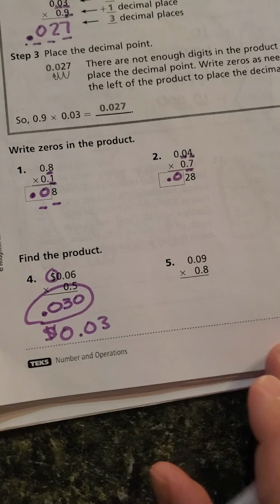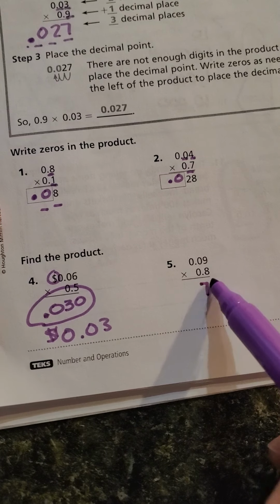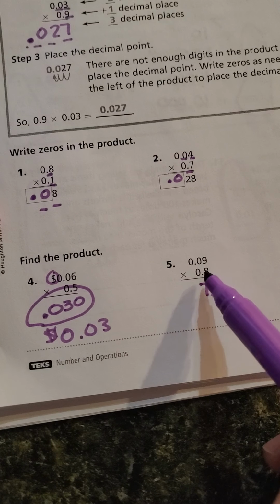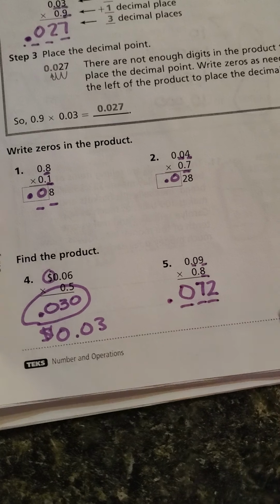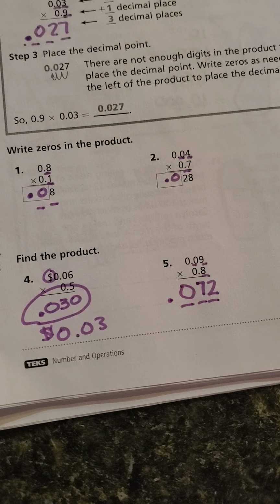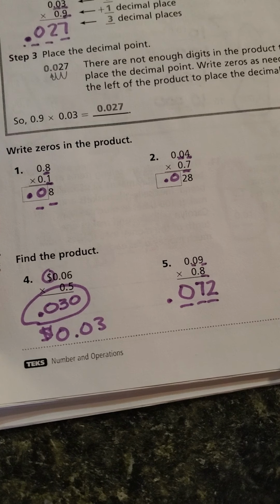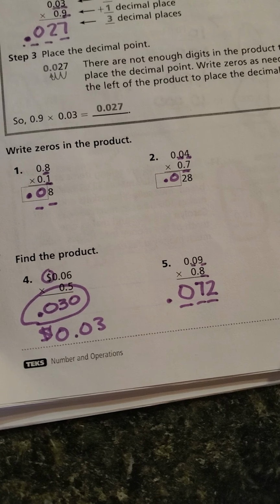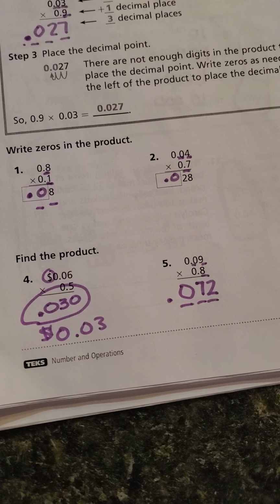Pay attention to that dollar sign. 9 times 8, I know, is 72. 1, 2, 3 numbers behind the decimal. So your answer of 900ths times 8/10 is 7200ths. And for number 6, 7 times 5 is 35. 1, 2, filling in with a 0, 3 numbers behind the decimal. So 500ths times 7/10 is 35 thousandths.